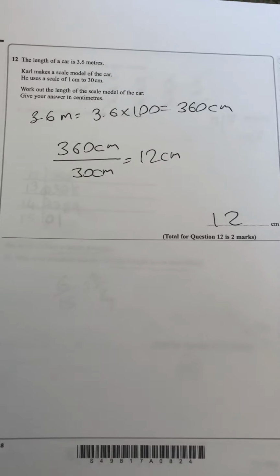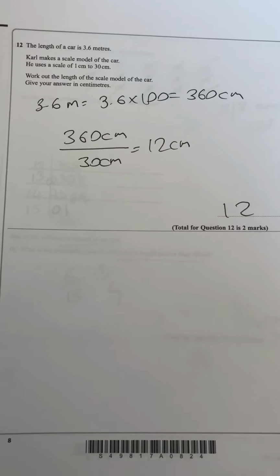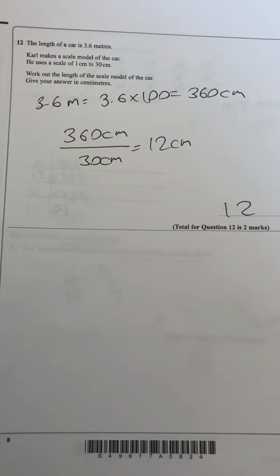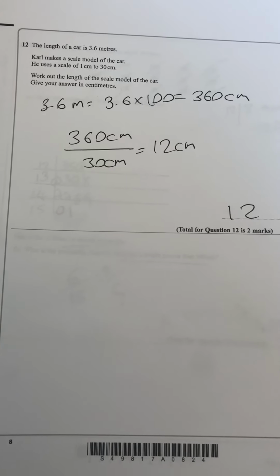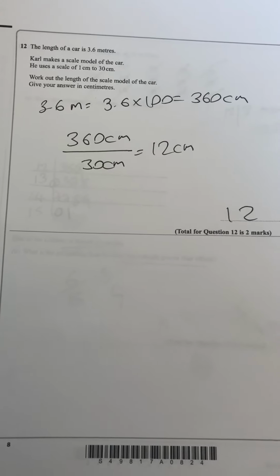Okay, right guys, question number 12. The length of a car is 3.6 meters. Carl makes a model of the car. He uses a scale of 1 centimeter to 30 centimeters. Work out the length of the scale model of the car. Give your answer in centimeters.